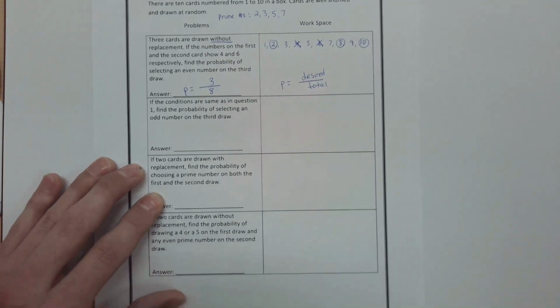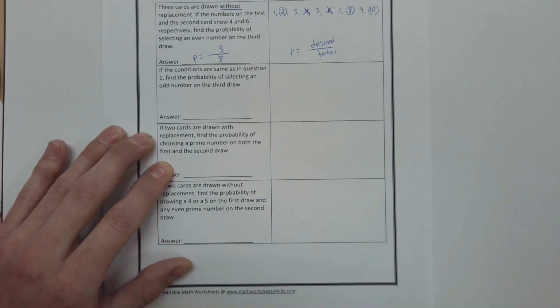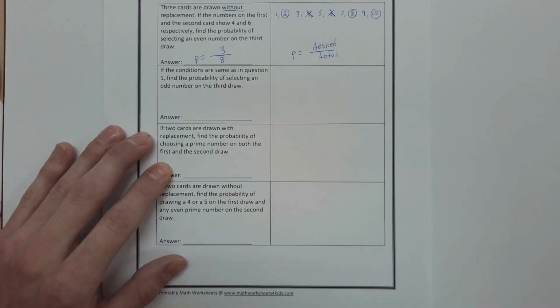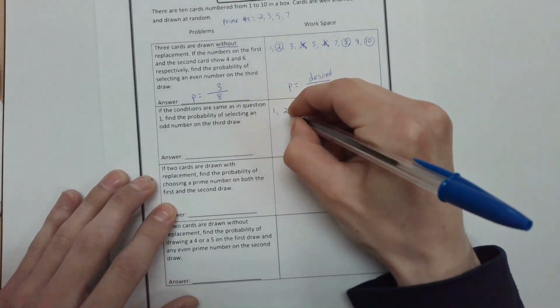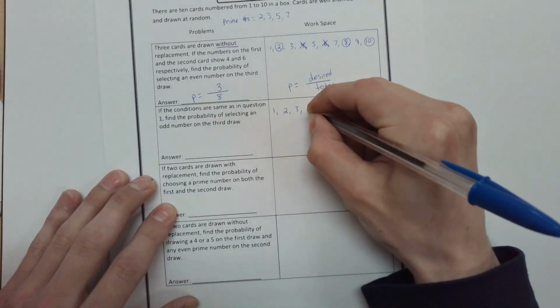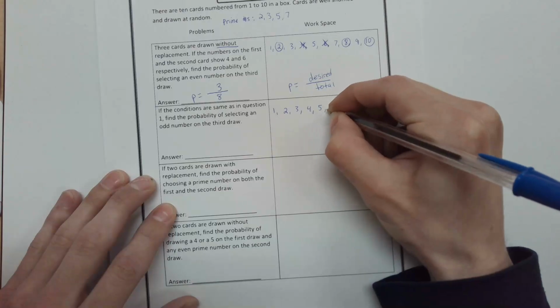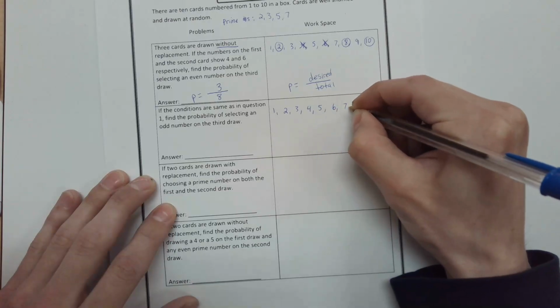All right, good job. Let's move on to question number 2. If the conditions are the same as in question 1, find the probability of selecting an odd number on the third draw. So let's set up our workspace exactly like we did before.